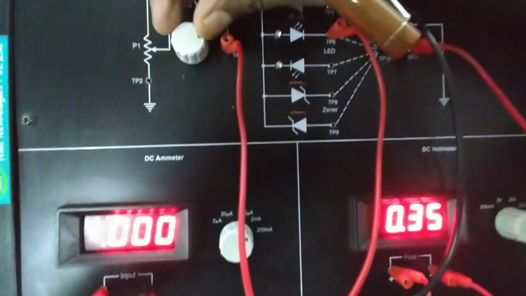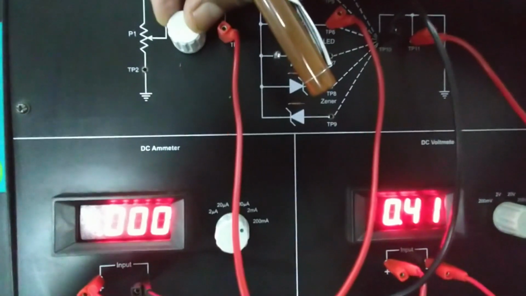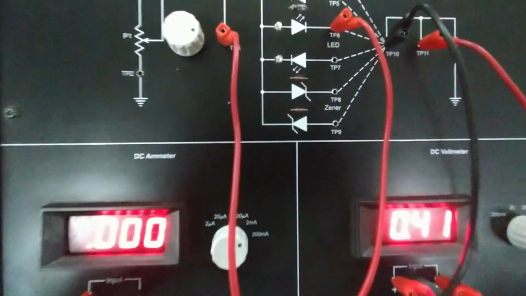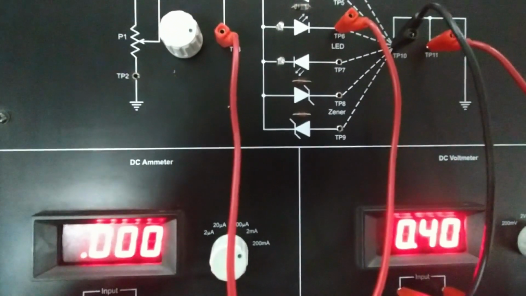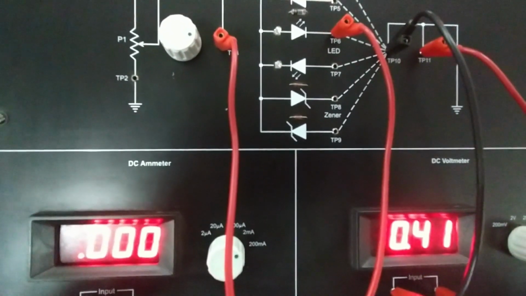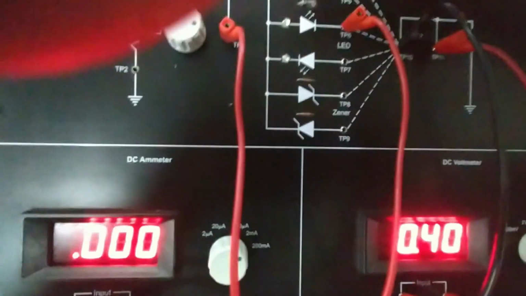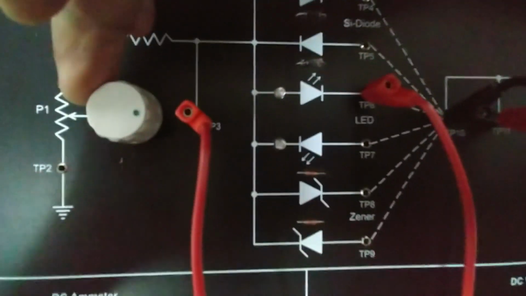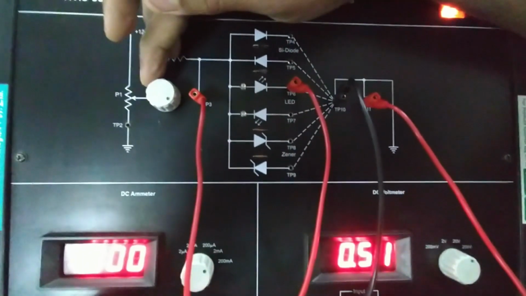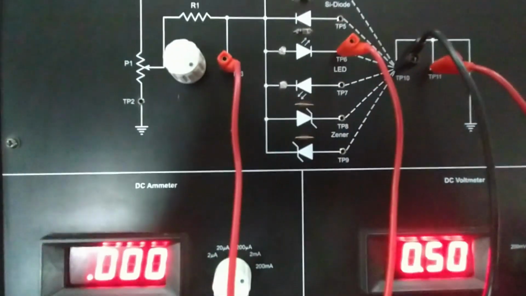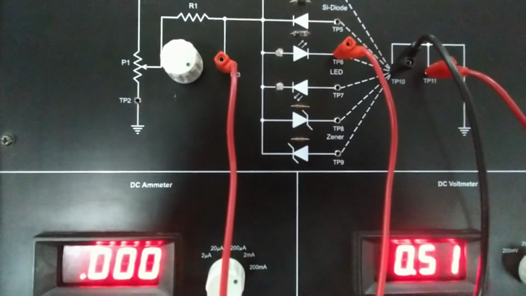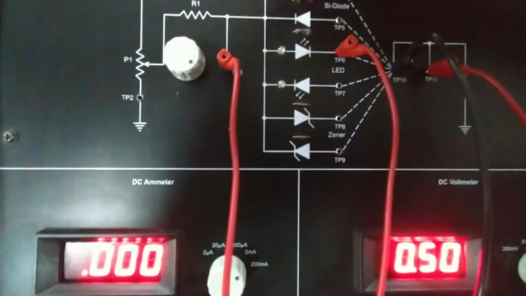And now I increase this to 0.4. Look at the current reading. Okay, it is still 0. I wrote 0.41 and current is 0, and no light has started coming from the LED. So I increased to 0.5. It is showing the value of 0.5. Still the current is 0. I note down current 0.